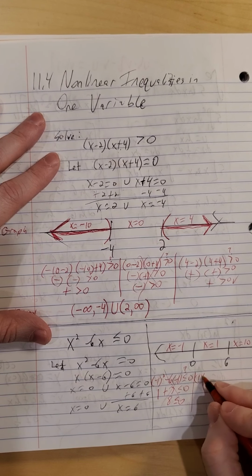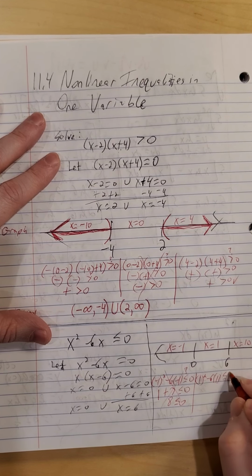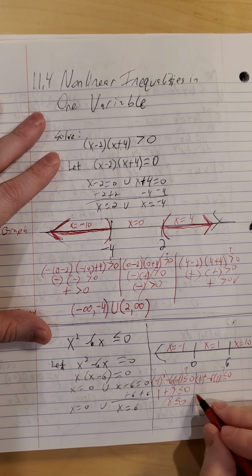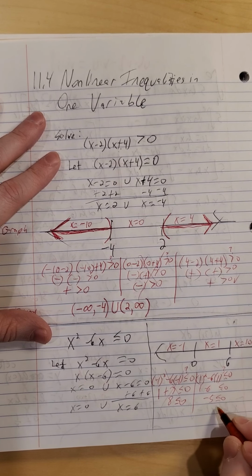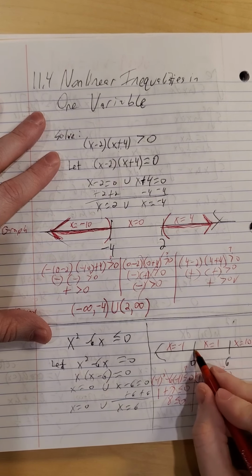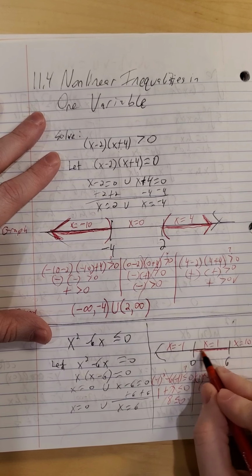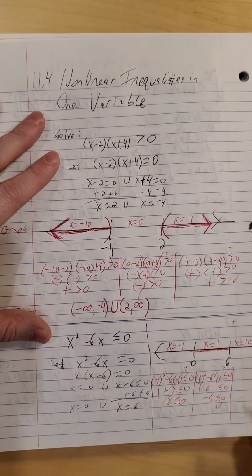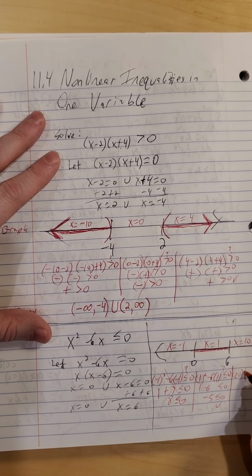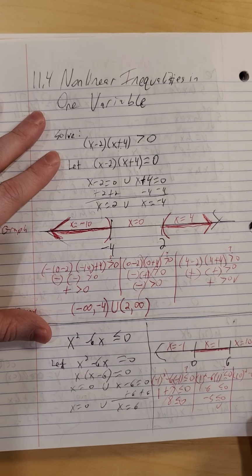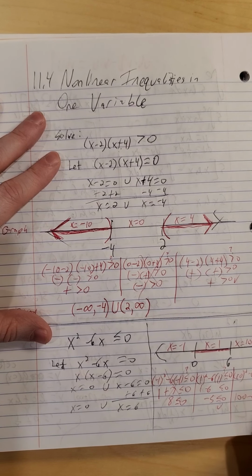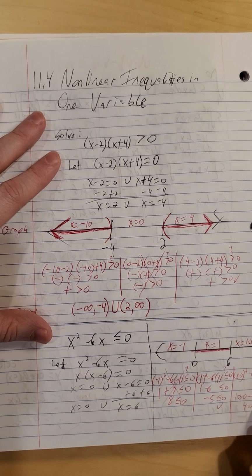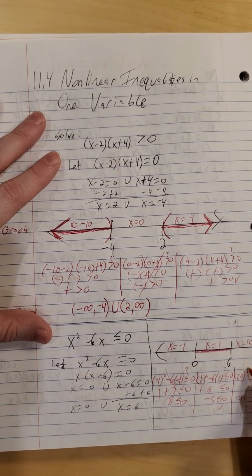Try out the 1, 1 squared minus 6 times 1, possibly less than or equal to 0. So we have 1 minus 6, possibly less than or equal to 0. -5 less than or equal to 0 is true. Negative is always less than or equal to 0. So we want the stuff in the middle. And then we'll try out the 10. So 10 squared minus 6 by 10, possibly less than or equal to 0. So we have 100 minus 60, possibly less than or equal to 0. 40 less than or equal to 0 is, of course, false. So this time I just want the middle section.